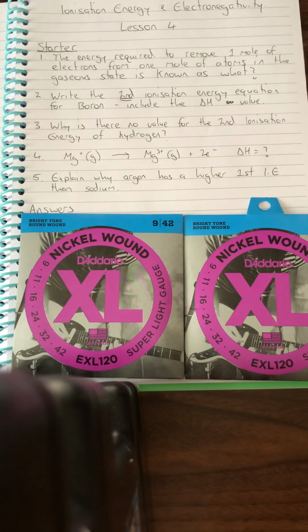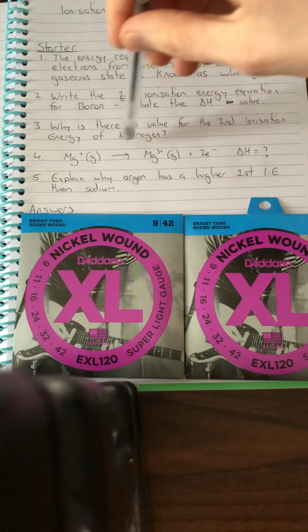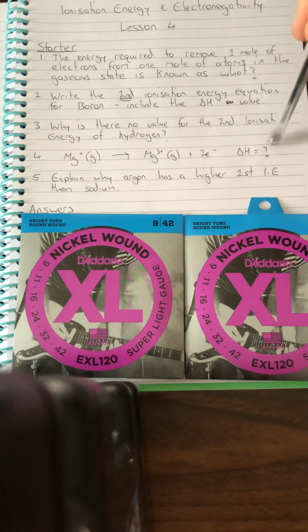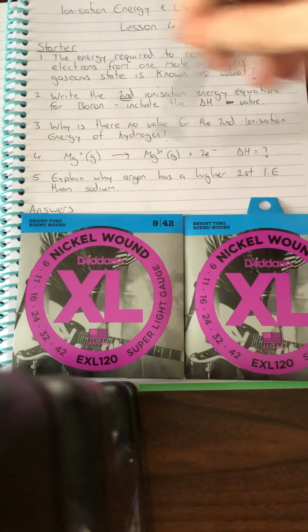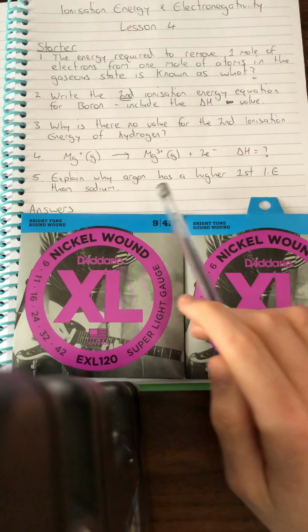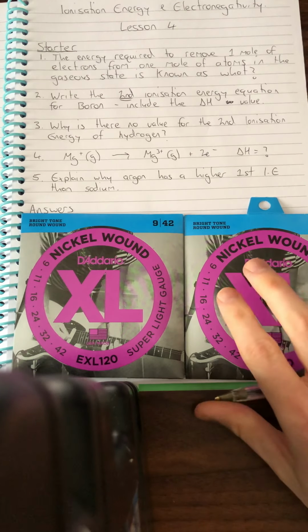Question 3. Why is there no value for the second ionisation energy of hydrogen? Question 4. We've got Mg+ (g) going to Mg3+ (g) plus 2 electrons. What would the delta H value for that be? You will need your data book, obviously, for all this. And question 5, explain why argon has a higher first ionisation energy than sodium. So pause the video, do the questions. I'm just about to go over the answers.